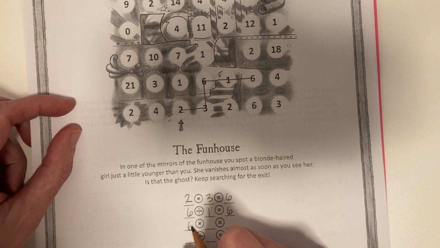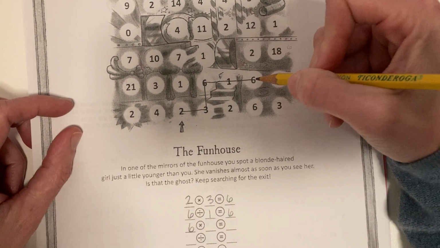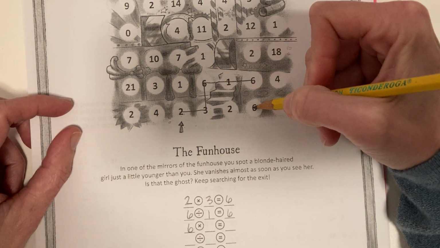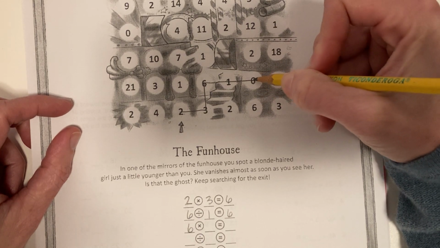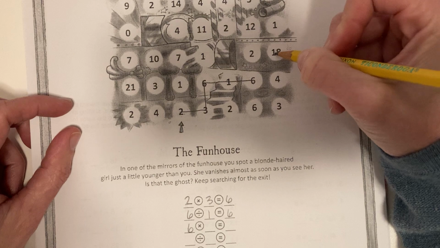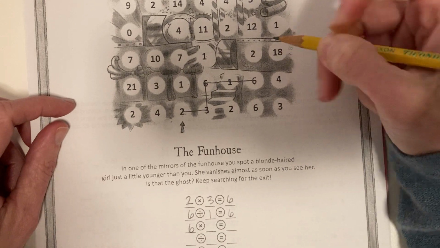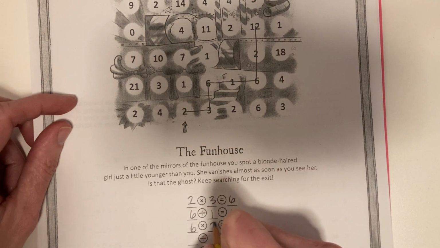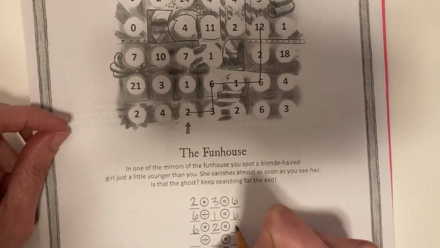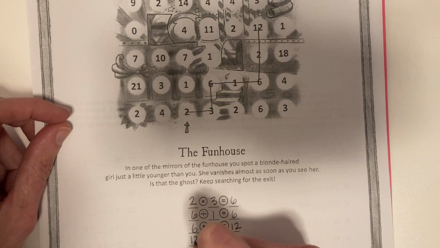Now I'm going to multiply. 6 times what? 6 times 6 is 36. I don't see a 36. 6 times 3 is 18. Nope. 24, nope. 6 times 18 is a really big number and I don't see any big numbers. Oh, 6 times 2 is 12. And then I'm going to start at the 12.